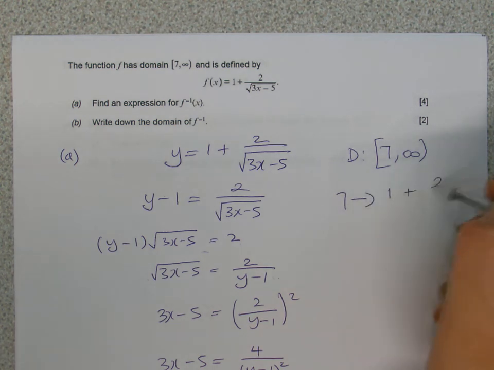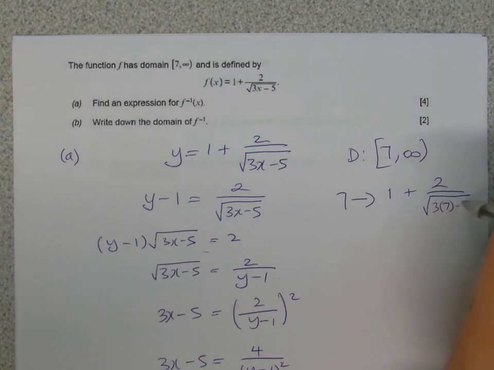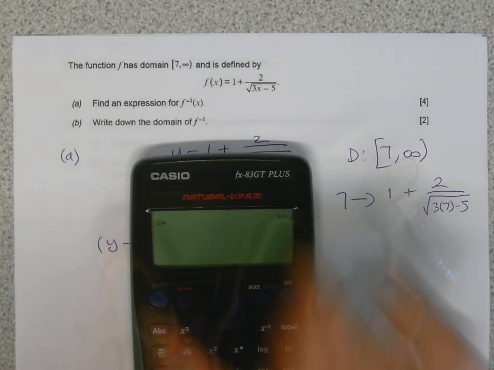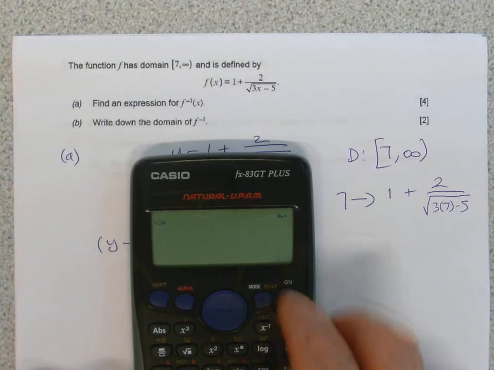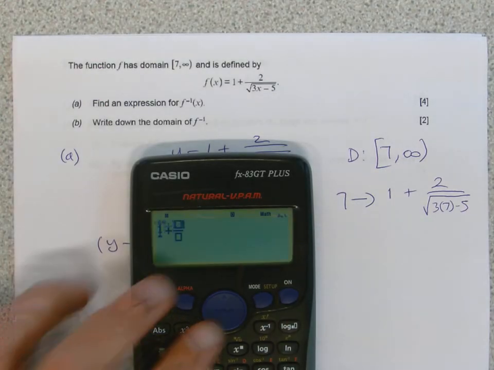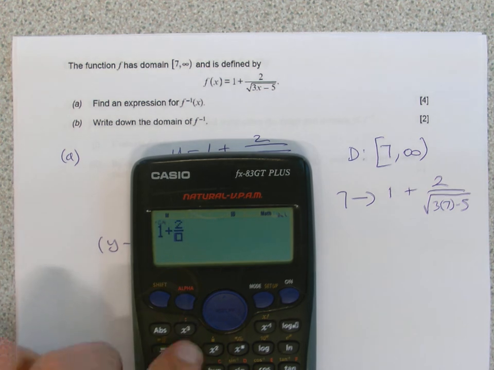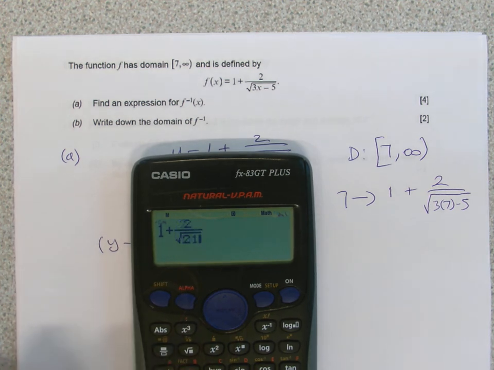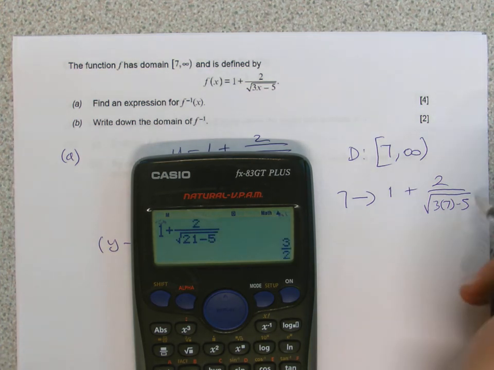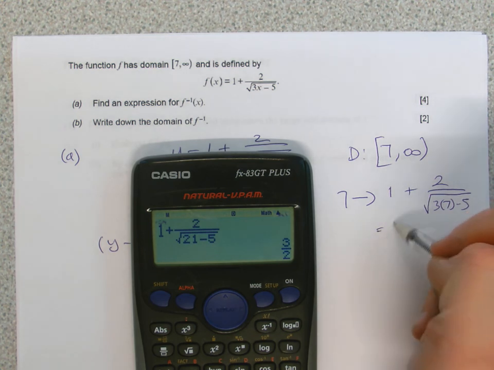1 plus 2 over the square root of 3 times 7 minus 5. So we're putting 7 in, and it does include 7. I'll get my calculator and work that out. 1 plus fraction button 2 over square root, well, 3 times 7 is 21, so I can do that, can't I? Minus 5 then. So you get my answer out as 3 over 2, which will equal 1.5.